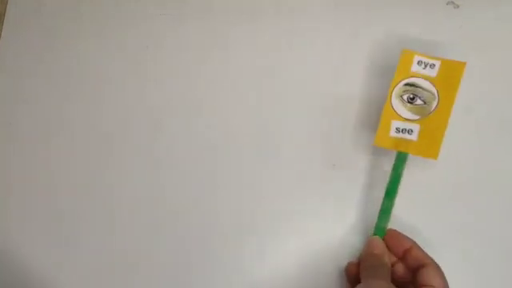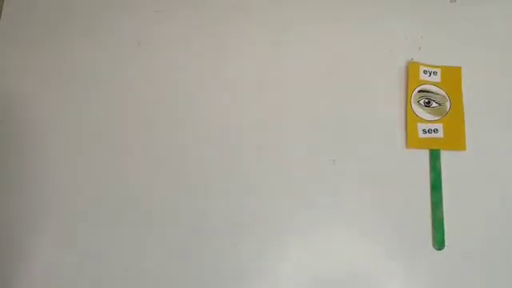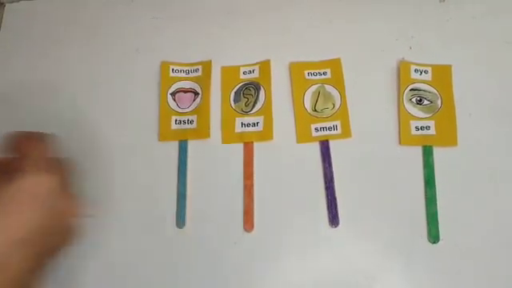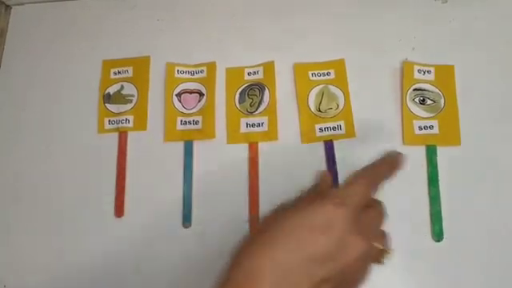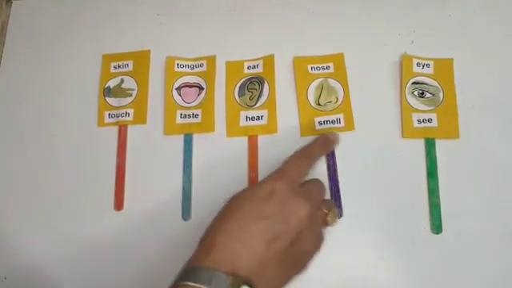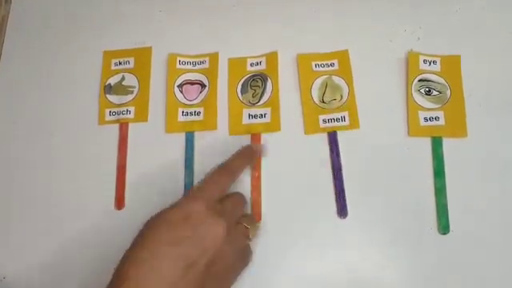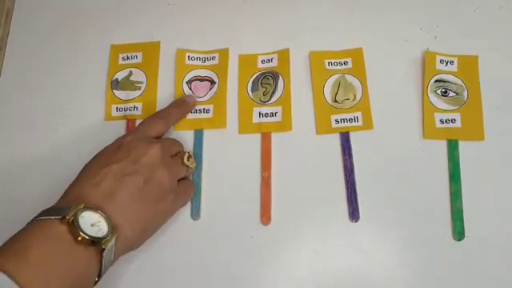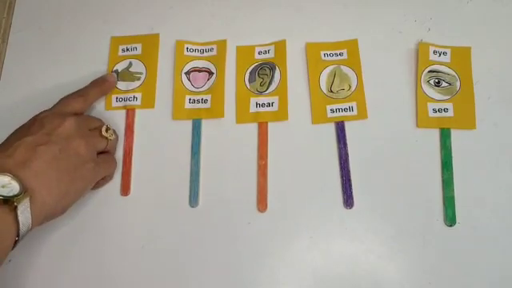And our 5 sense organs are see, smell, hear, taste, touch. We see with our eyes, we smell with our nose, we hear with our ears, we taste with our tongue, and we touch with our skin. I hope you all have understood about all our different parts of our body and our 5 sense organs.